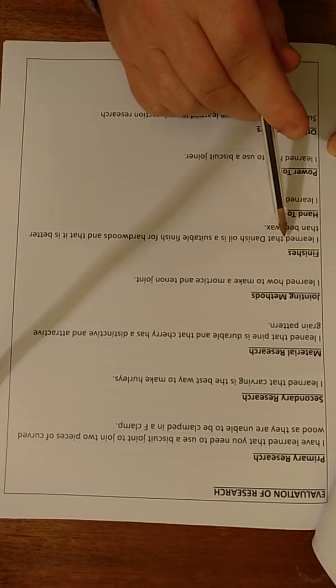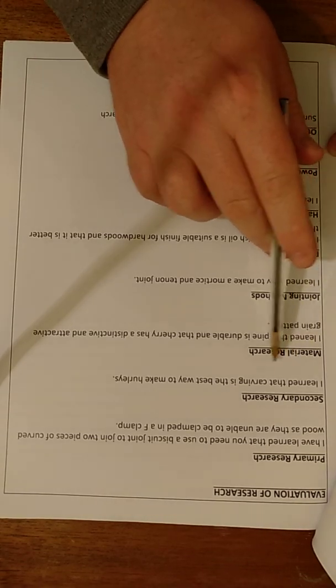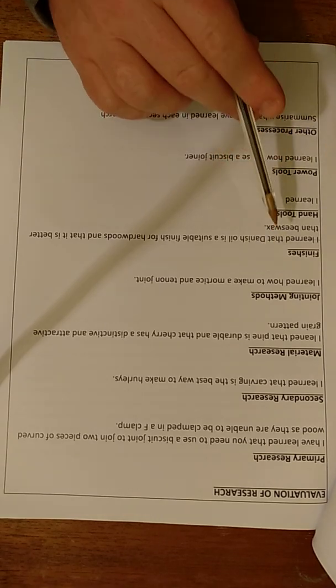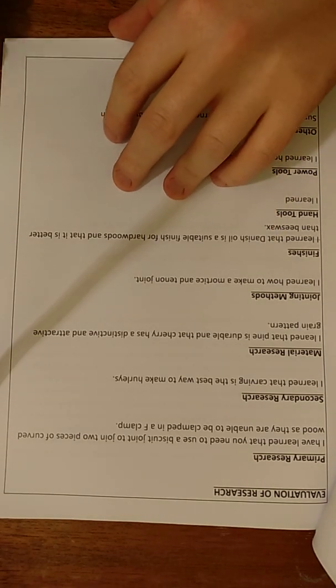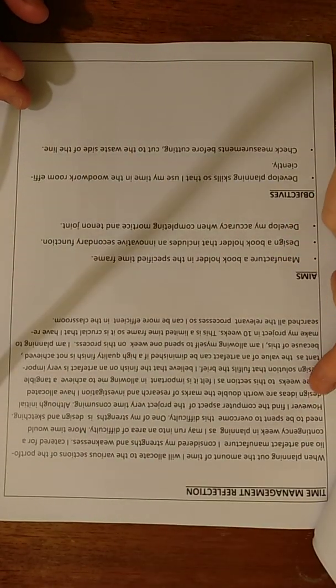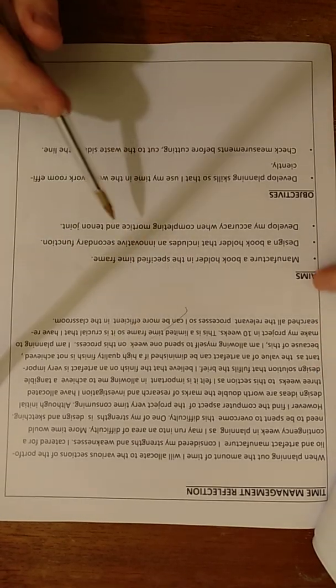This is all done before you do the project. So don't say I learned, it's future tense. I will do this, I may do this. This is all what I found out from my research and what I'm going to take forward when I go to come up with a design. Time management, okay, double marks for research, that's fine, that looks all fine.